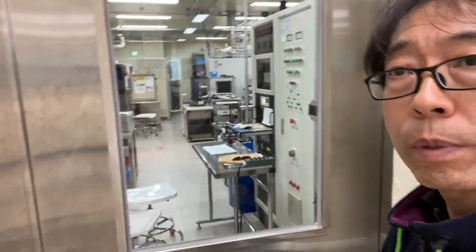So these are the devices that people use. This is the entrance to the clean room. You have to wear the clean room suit and wear the mask before going into this place. This is the place where we manufacture the silicon devices, silicon MEMS devices. We call it MEMS, micro electromechanical systems.